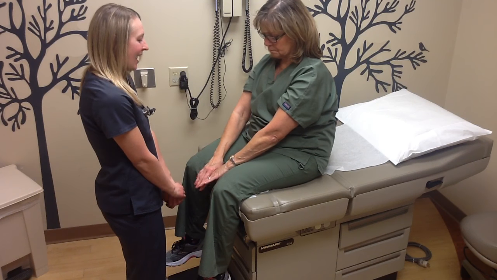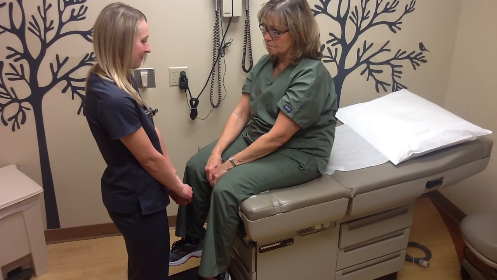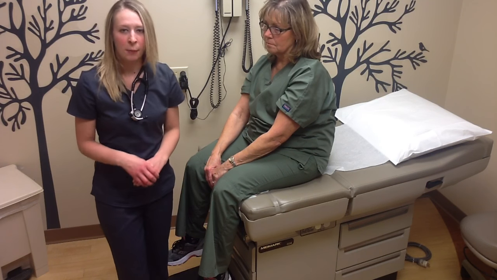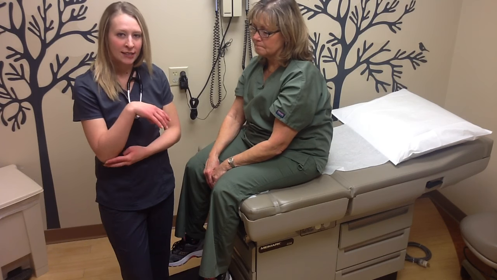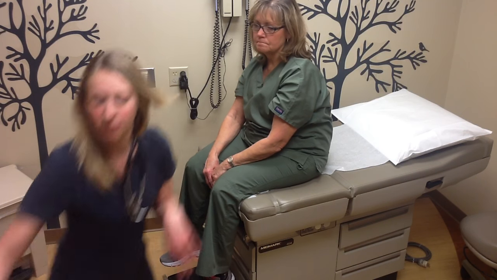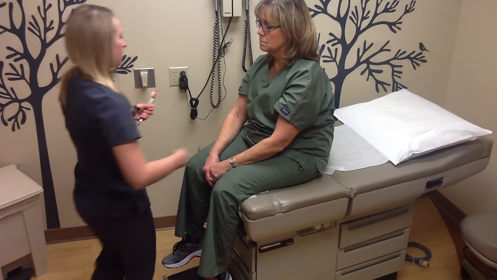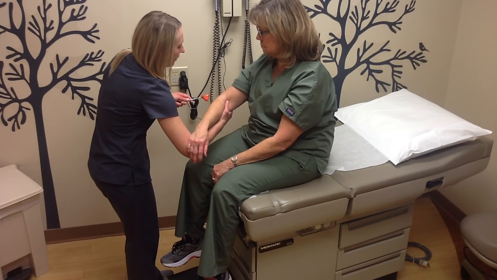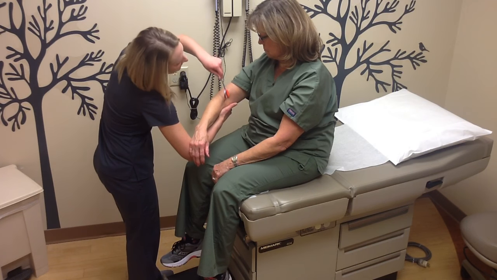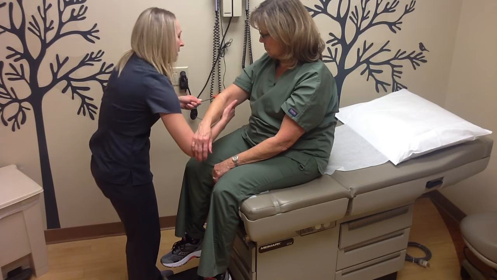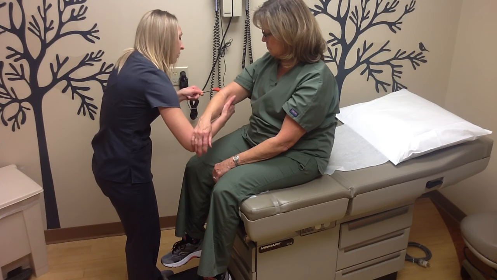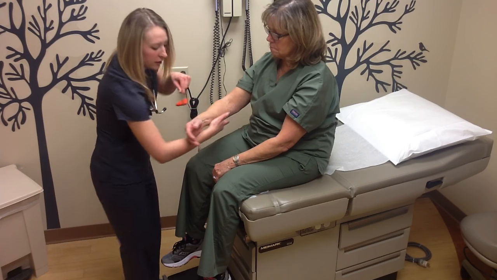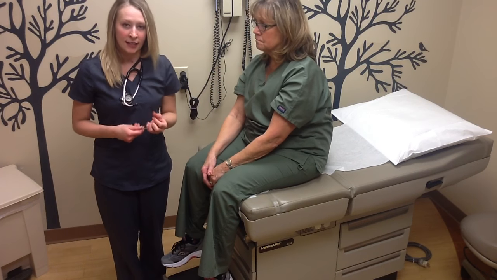Good. Sandy has a 5+ muscle strength, which is good. And now I will be checking Sandy's bicep, tricep, and brachial radialis reflexes. So if I can go ahead and lay your arm flat in mine. Good. So the brachial, or the bicep reflex, and the tricep reflex, and then the brachial radialis reflex. Good. And I would do the same on Sandy's left side.